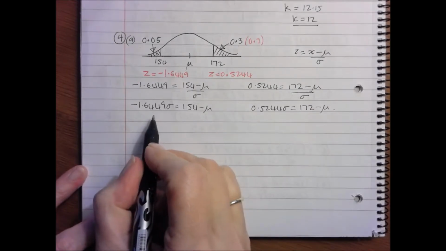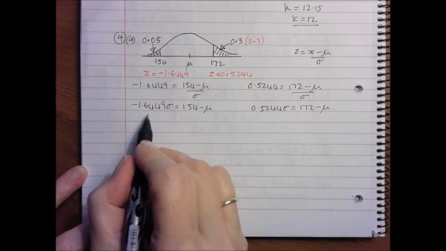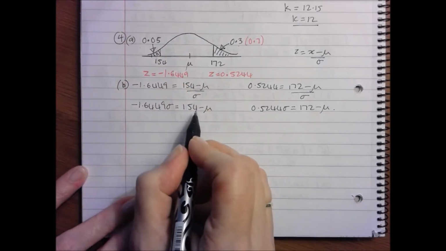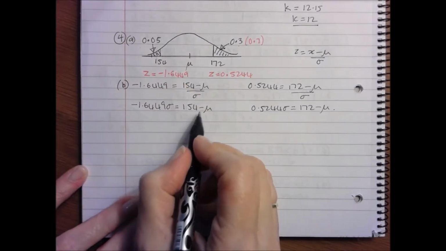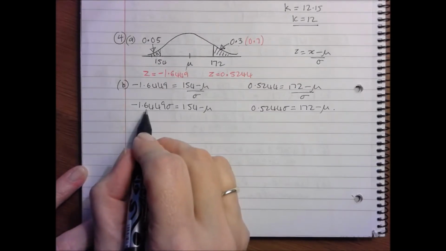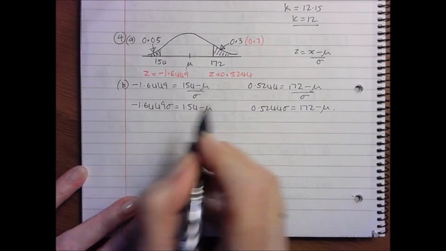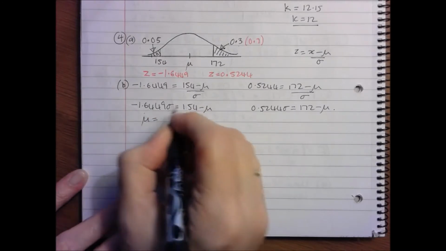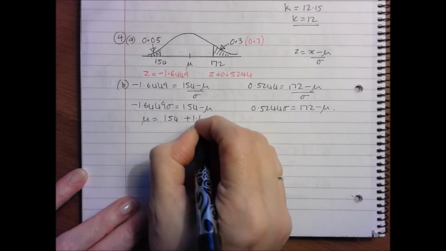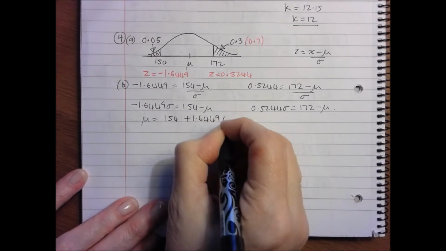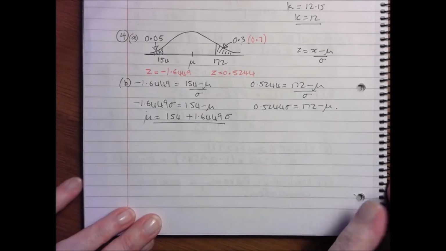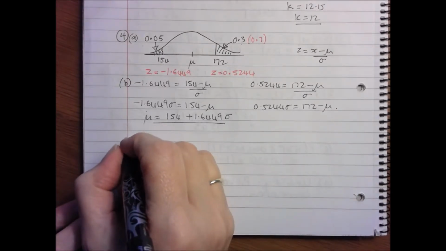So if we rearrange this to get it in the format that the question is asking for in part B, then we want the mu over on this side and the 154 with the sigma term on this side. So mu is equal to 154 plus 1.6449 sigma, and that's the answer to part B. Part C then asks us to obtain a second equation.